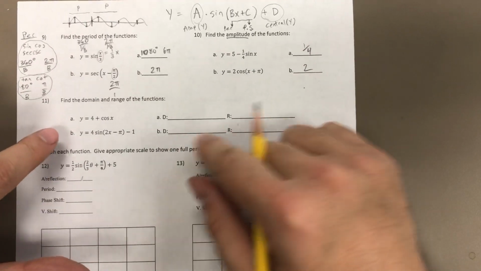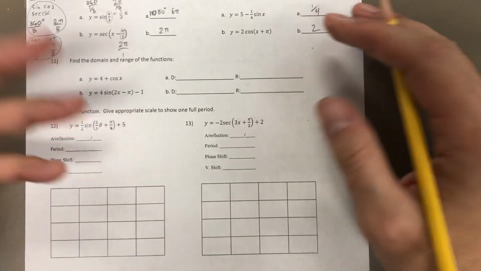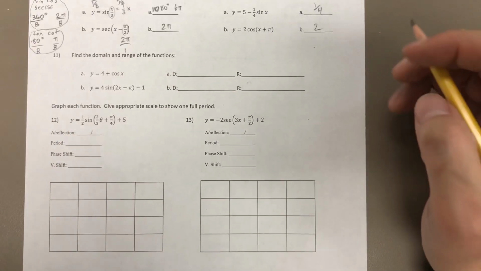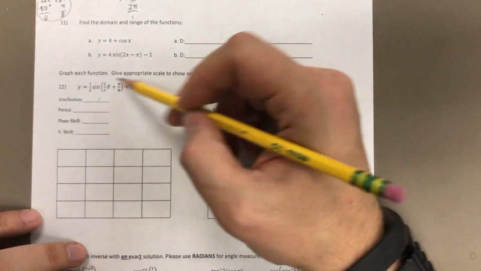I'm going to skip the part where we do the domain and the range just for a second, so we can see how it looks graphed out and talk about what the domain and range look like on a graph, so you can visualize what it's going to be. I can pick out a couple of things from here.